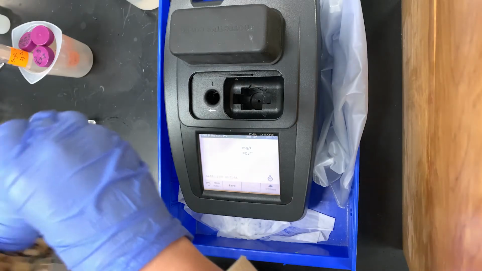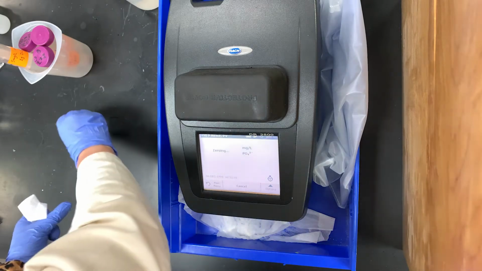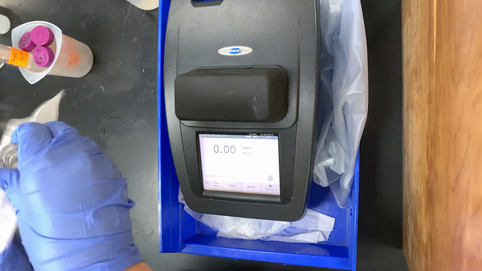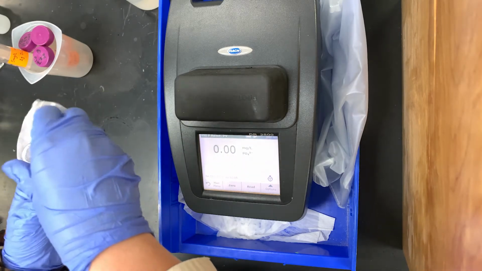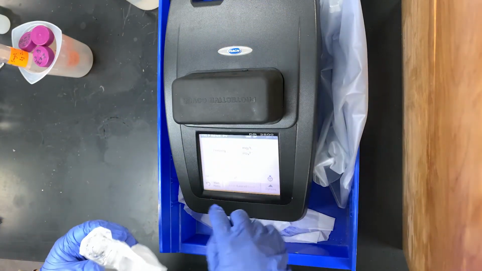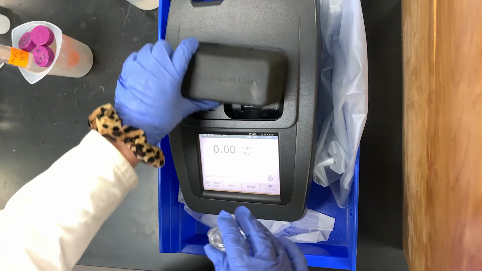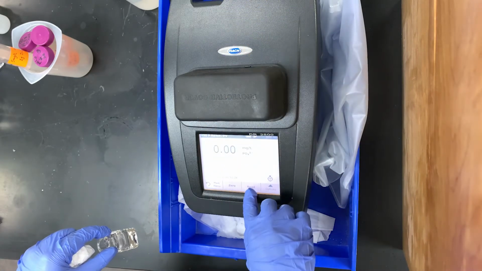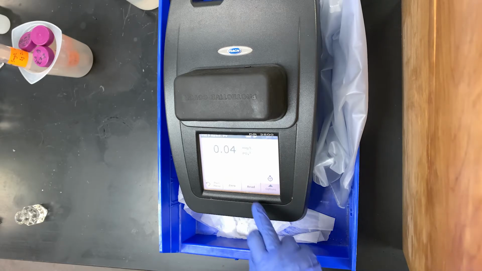Alright, so it's been 2 minutes. I will put our blank in the spectrophotometer, which again is just 10 mils of sample with no reagent. We will zero that, and then we'll put our standard in. So for our 2 milligram per liter initial phosphate solution, we have a final concentration of about 0.04 milligrams per liter.